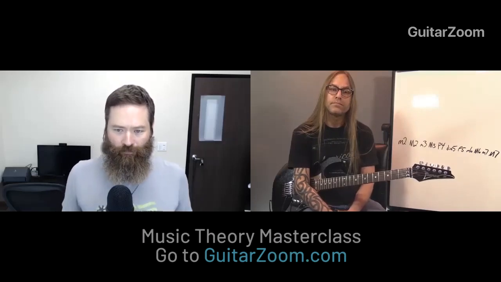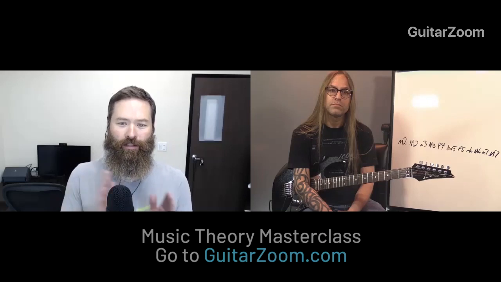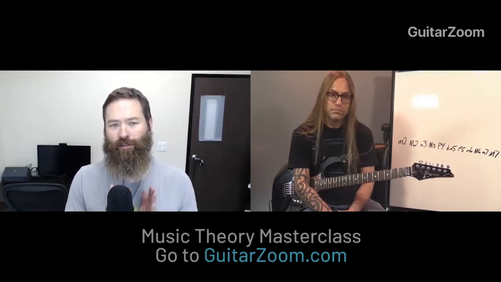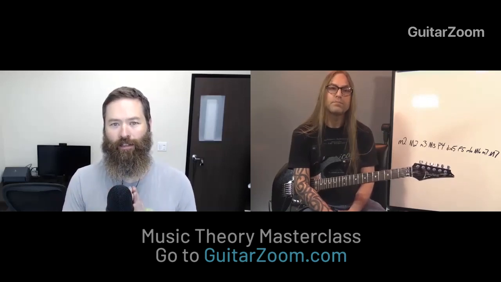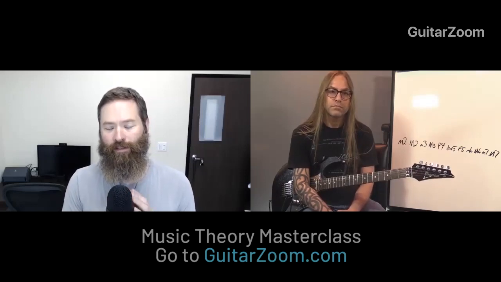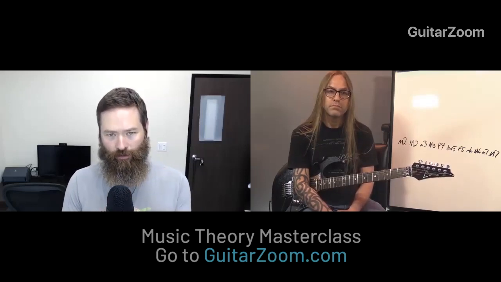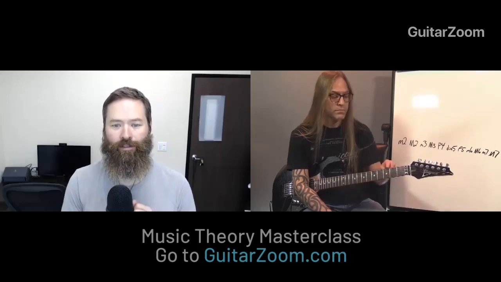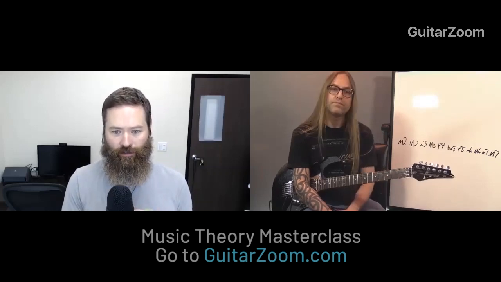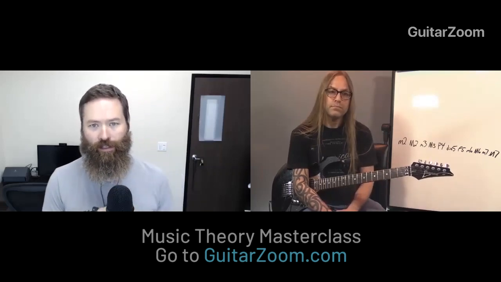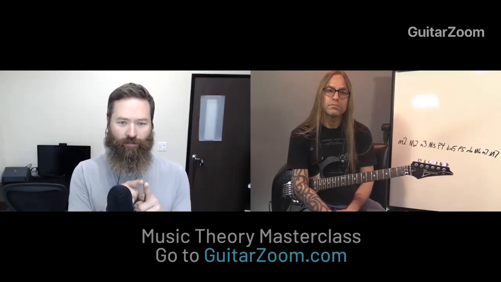So guys, what we're talking about right here is measuring the distance between any 2 notes. We're measuring the distance between the root note, which in this example that Steve just showed you is G on the 6th string, 3rd fret. Then we're just measuring, how far is it from G to an A flat?